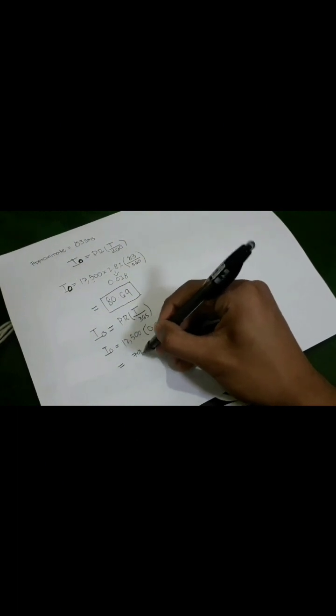If you put it in the calculator, it will show 79.59 pesos total.